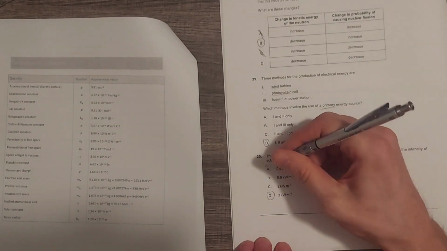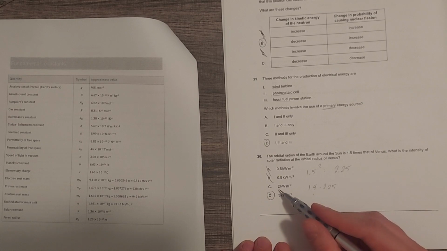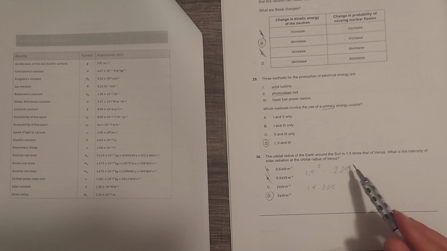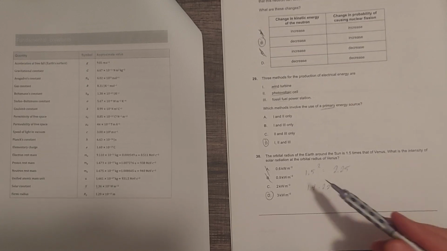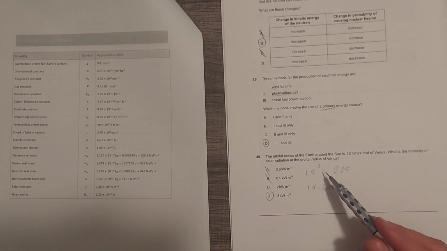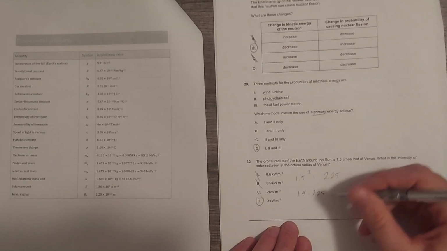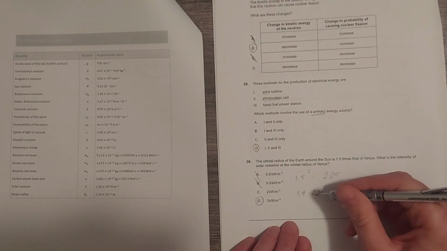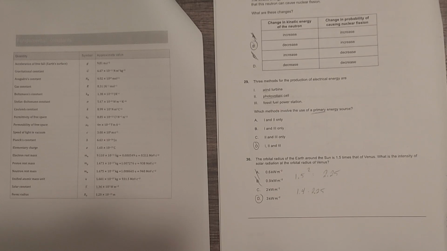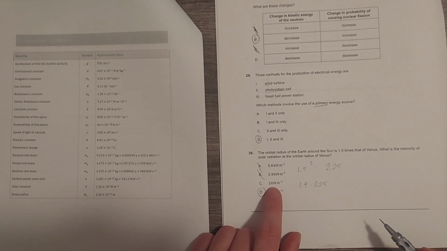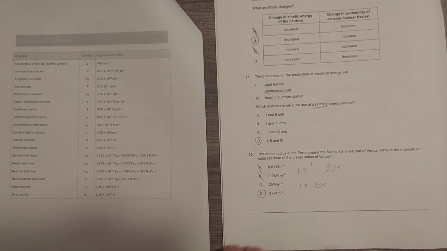So that immediately gets rid of those two. So we have to be at either 2 kilowatts or 3 kilowatts. We are at I'll just call 1.4 kilowatts. Now, the intensity is going to be proportional to distance squared. So if we square how much farther Earth is from the sun, 1.5 squared is 2.25. So now I'm going to do 1.4 times 2.25 because I want to get a bigger number for where Venus is. So 1.4 times 2.25, well, I know that's going to be bigger than 2, right? So it's going to be 3.